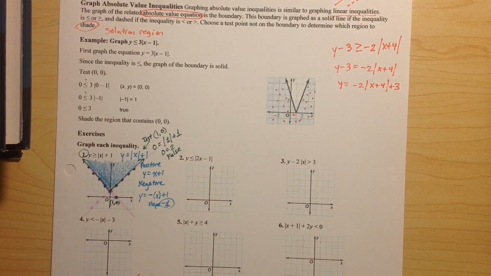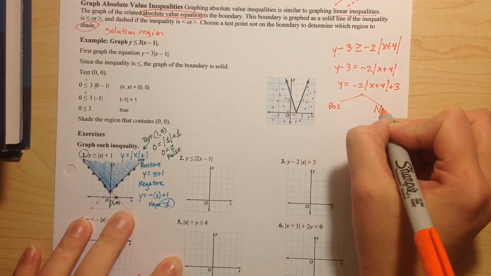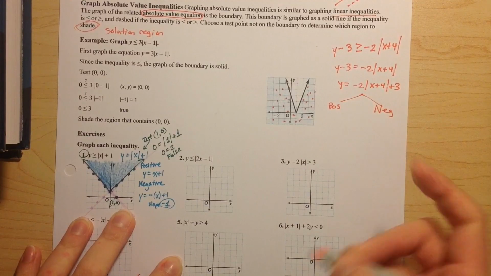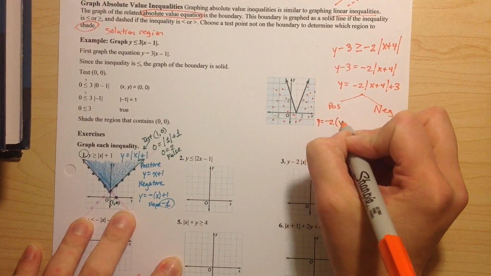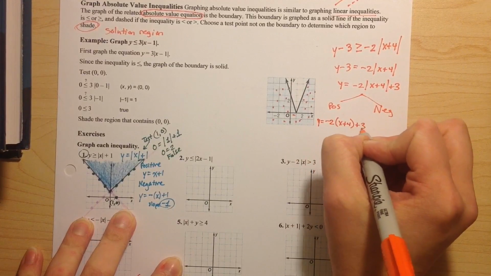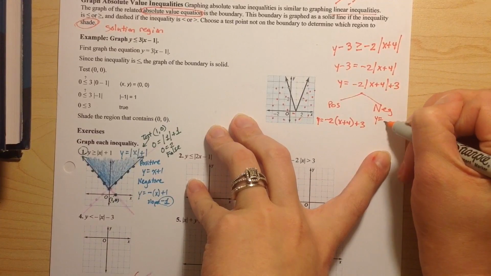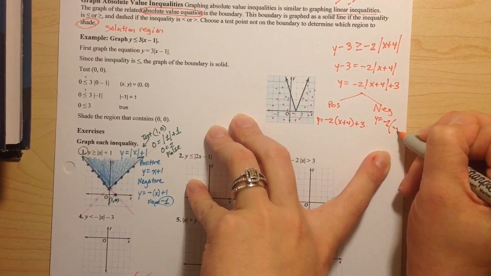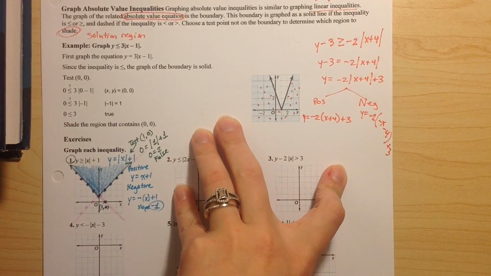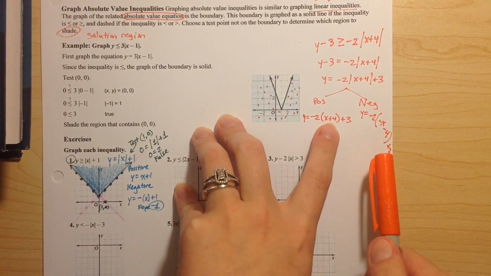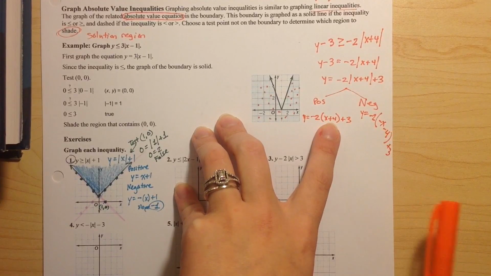Once I have it as a y equals equation, I can split it into the positive and the negative version. My positive version is y equals negative 2 times x plus 4, plus 3. My negative version is y equals negative 2 times negative x minus 4, plus 3. Sorry, it's a little slanted there. So again, the x plus 4 was in the absolute value. That's the only thing that gets negated in my negative version.